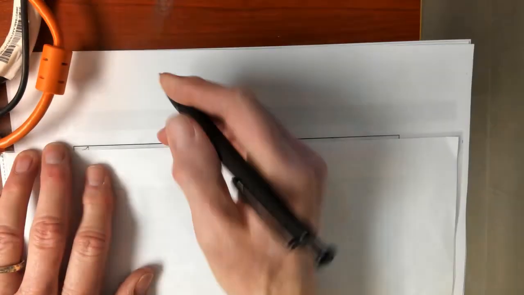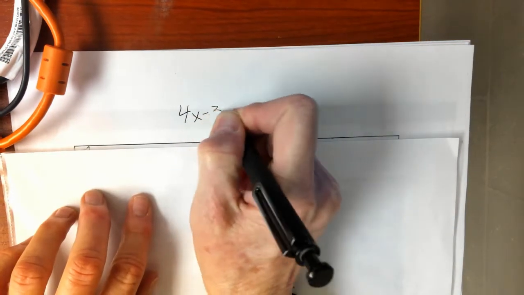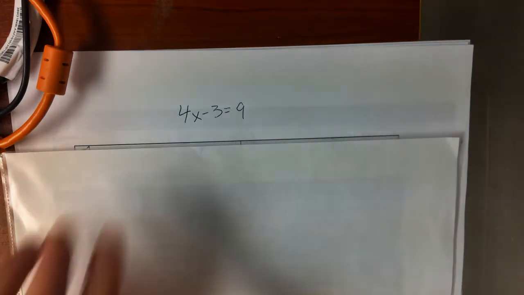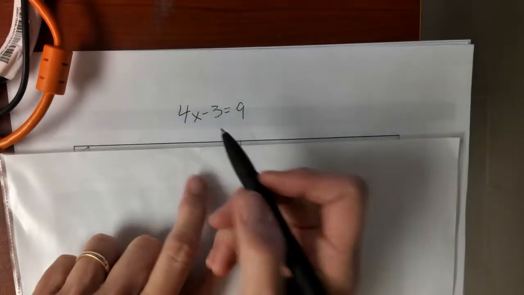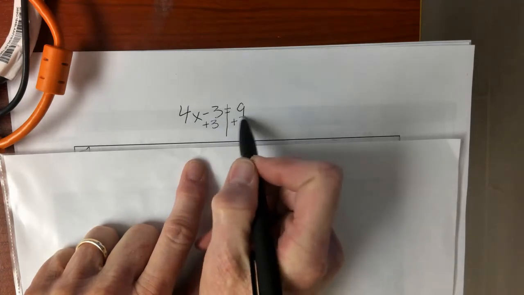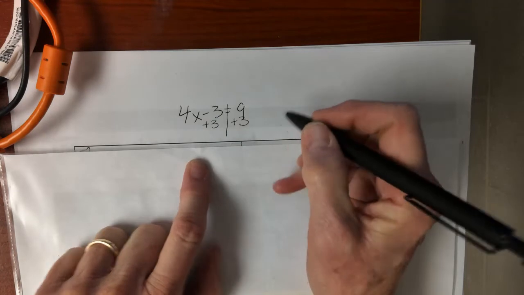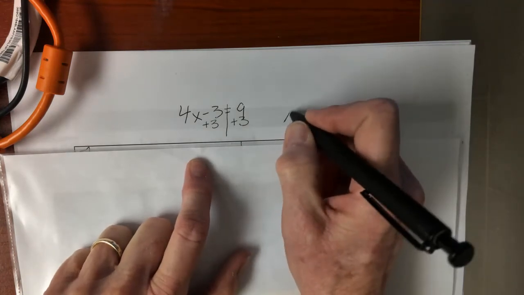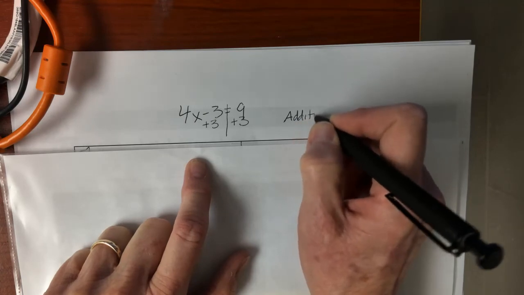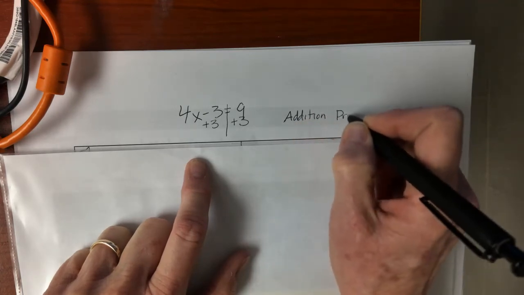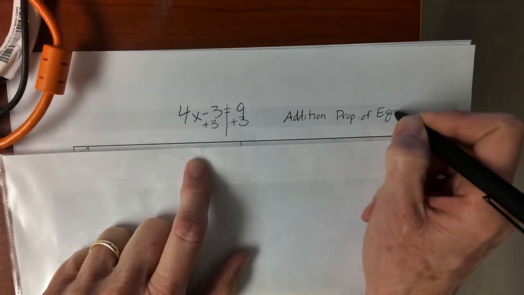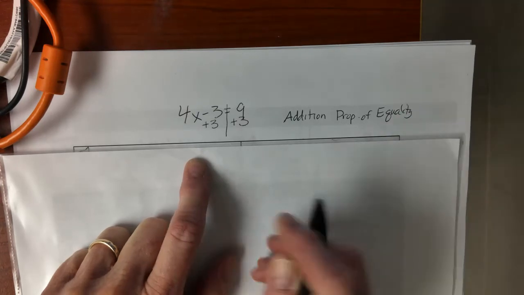So you know how to solve this equation. But there is a reason why you're allowed to do each step. As we did, we would put our little line, and then we added 3 to both sides. The reason you're allowed to add something to both sides is this property of equality called the addition property of equality. What you do to one side, you do to the other. And it's the same thing.